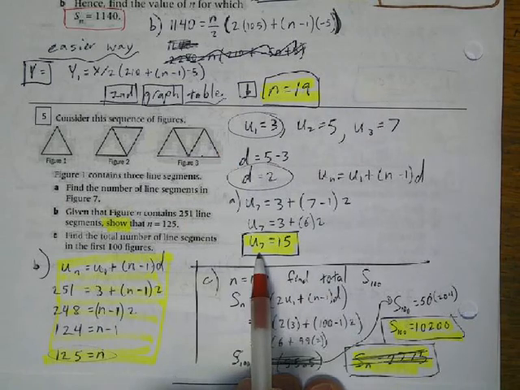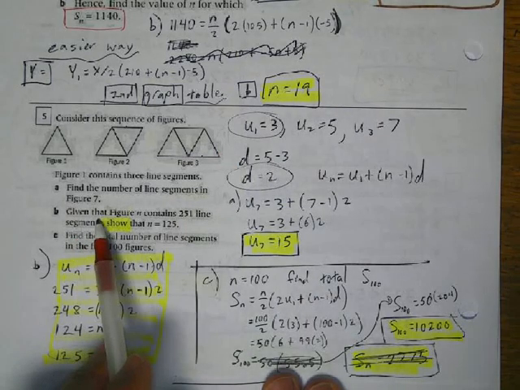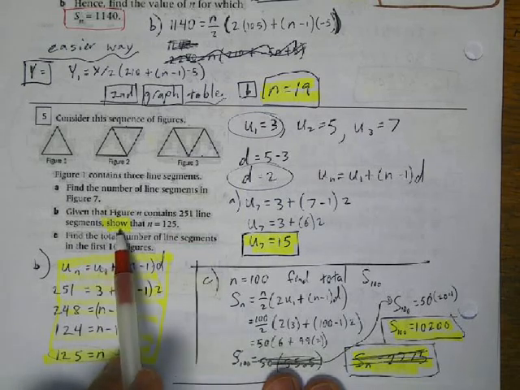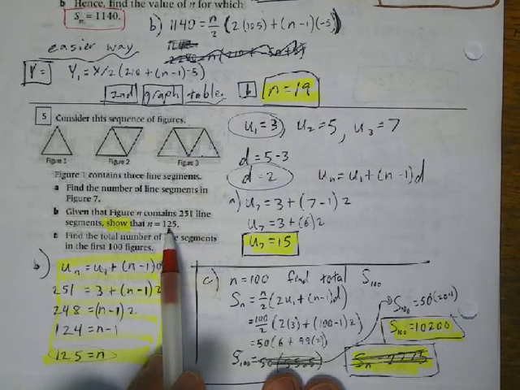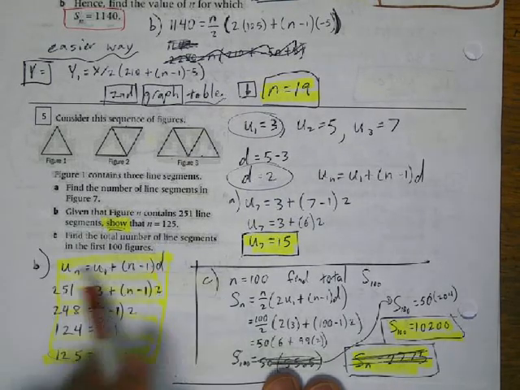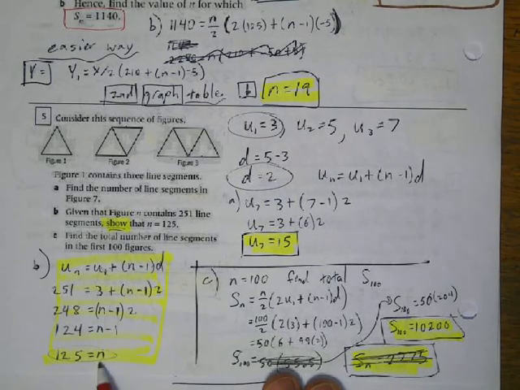Question B. Given the figure n contains 251 lines, show that n equals 125. So when you're asked to show, this means you need to do all the steps, and you're told that the answer is 125.